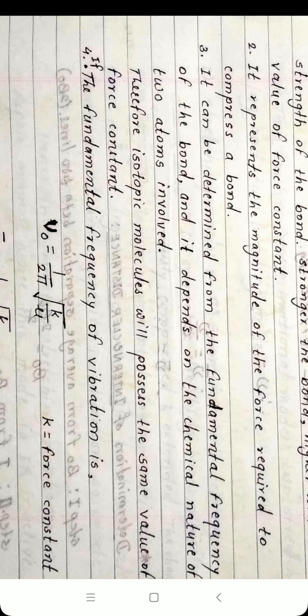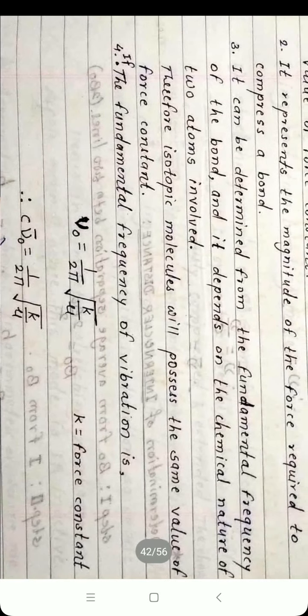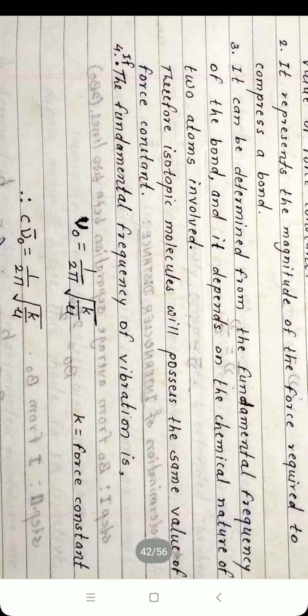What is fundamental frequency? When a molecule is placed in the zero vibrational level, the frequency of vibration in that level is known as the fundamental frequency.